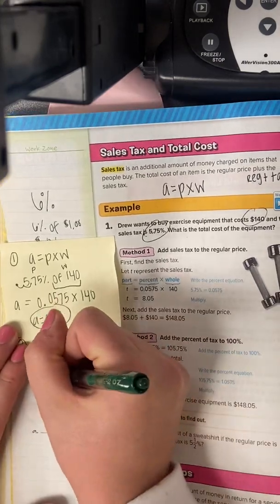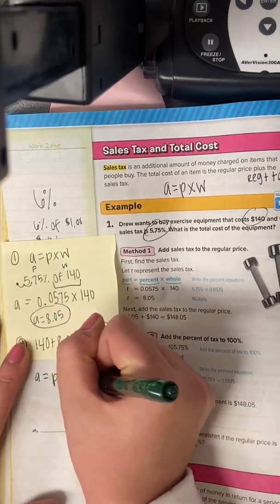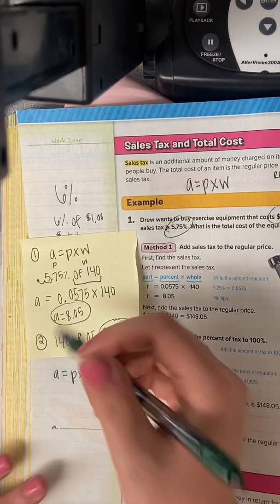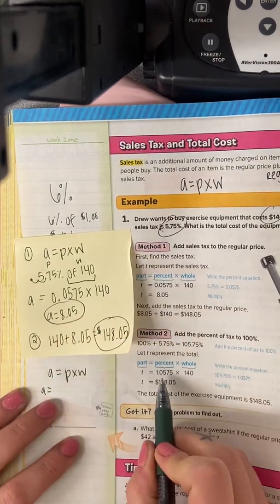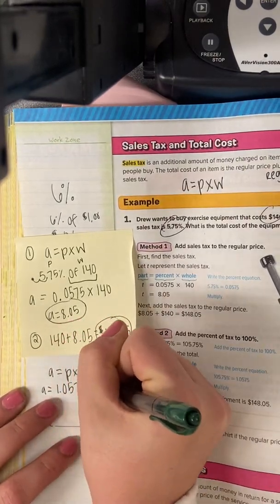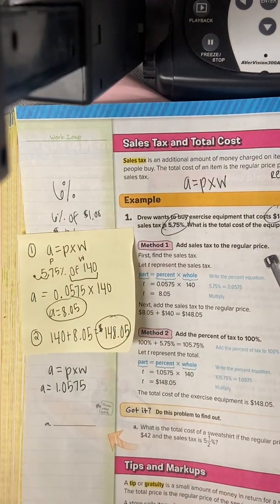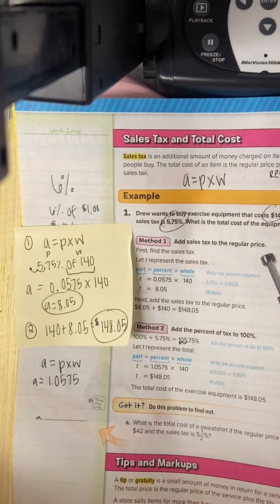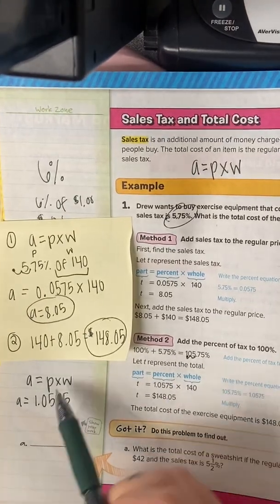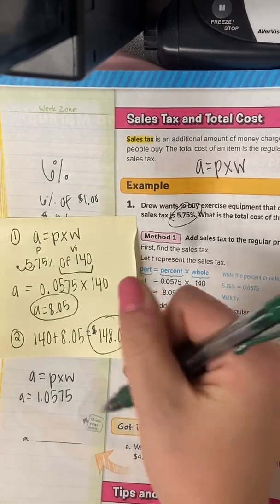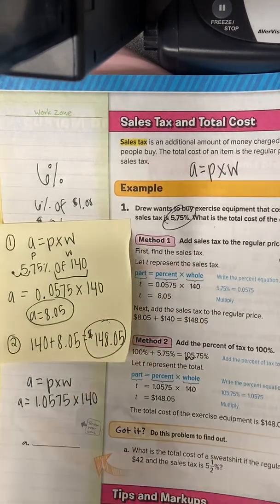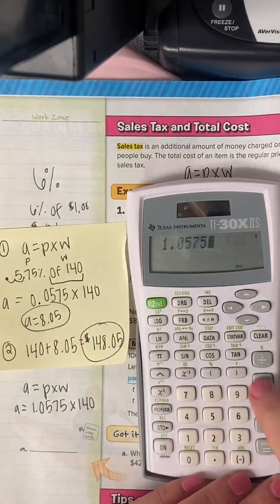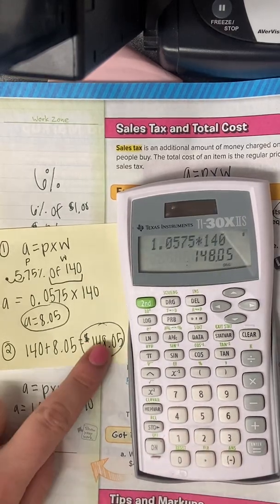In method 2, I'm still using my percent equation, but this time I'm going to multiply 1.0575, because 105.75%, if I make that into a decimal, it always has to be a decimal in this equation, and multiply that by 140, you'll see you get the same answer, 148.05.